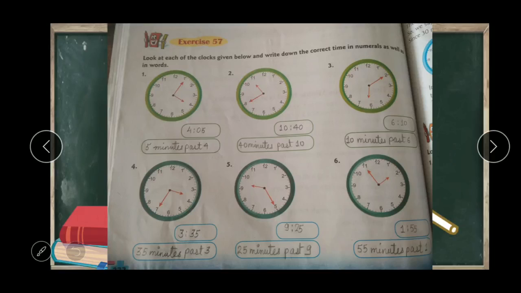Now next is, look at each of the clocks given below and write down the correct time in numerals as well as in words. So just now we studied if the number is in between 1 to 5 except 3, because at 3 we read quarter past. Means if the minute hand is at 1, 2, 4 and 5, then how will we read? So first question is, minute hand is at 1 and hour hand is at 5.